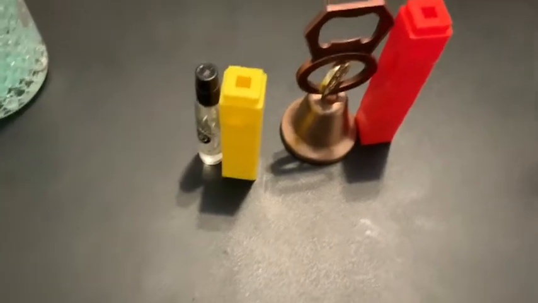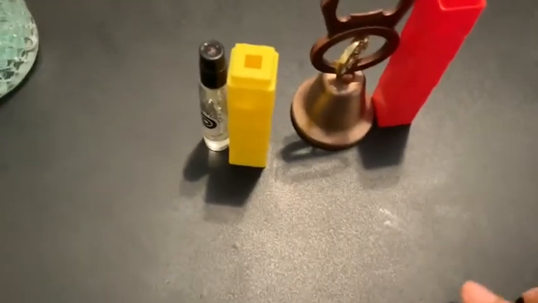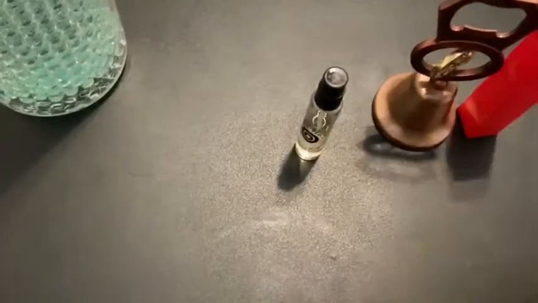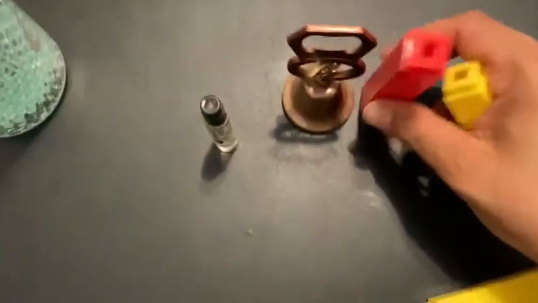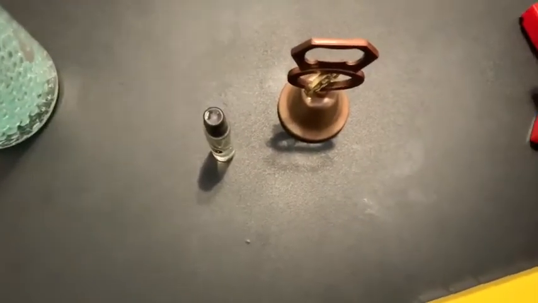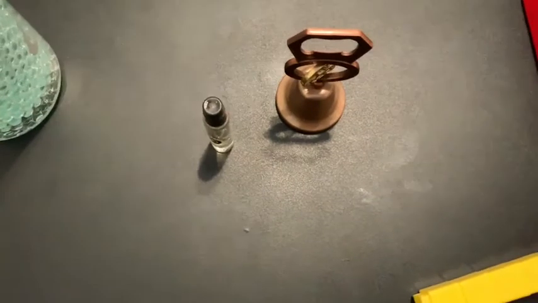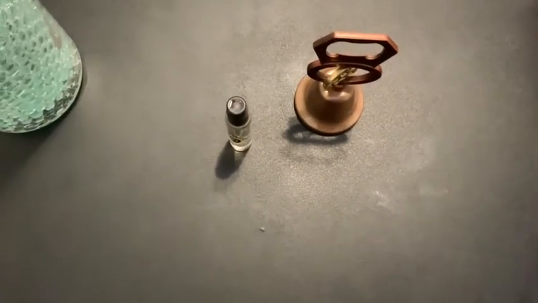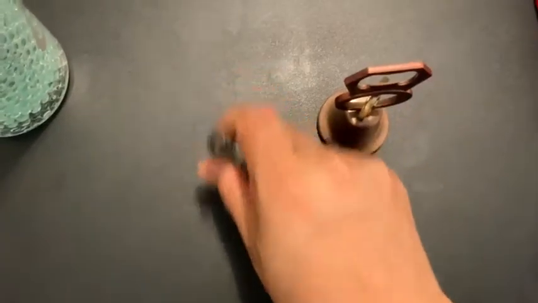So that's how we measure height, boys and girls. We go up and down, not side to side. And we will continue working on measuring and using mathematical words and saying it's taller than, it's shorter than, they're equal in size.